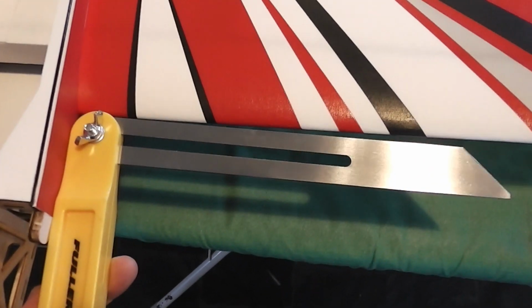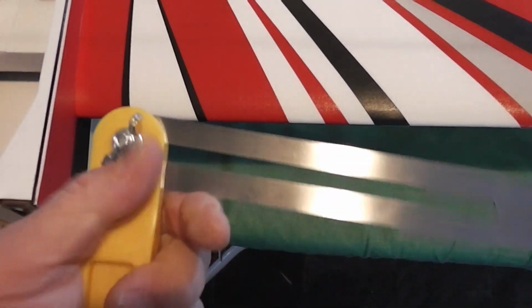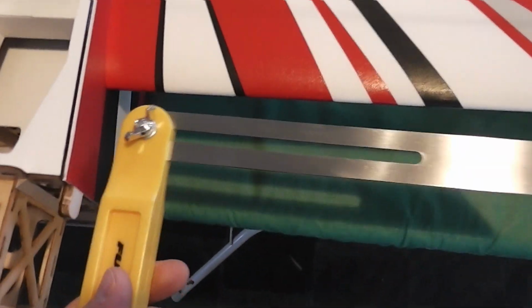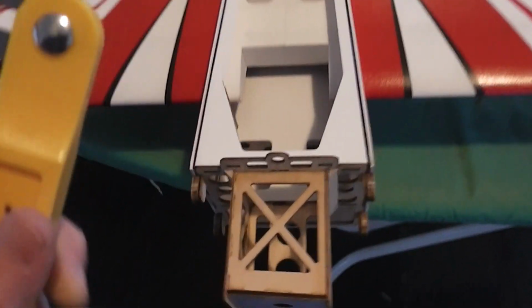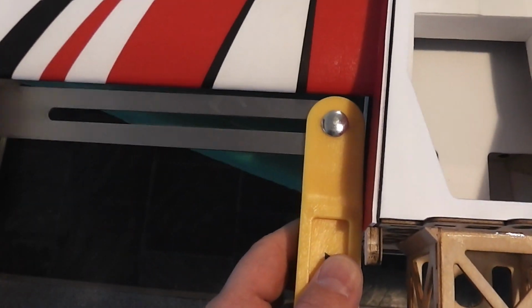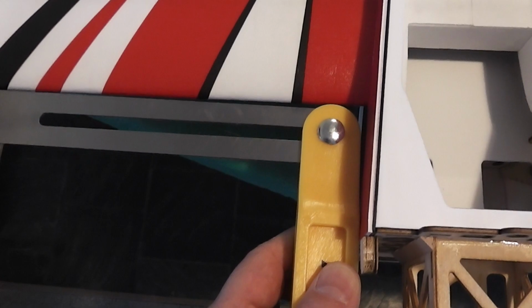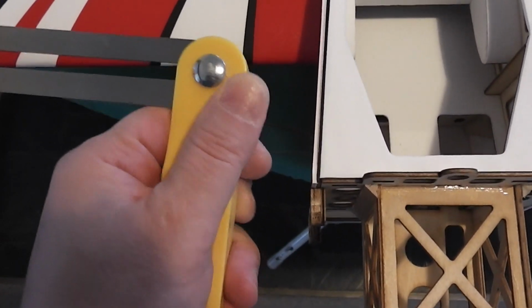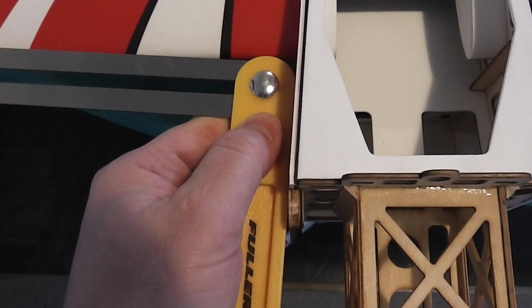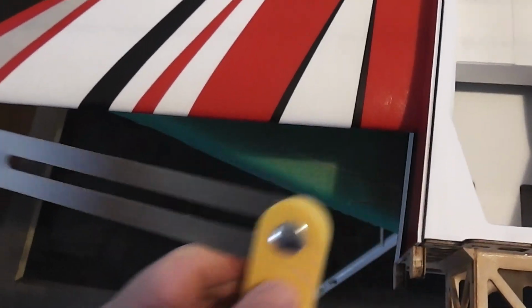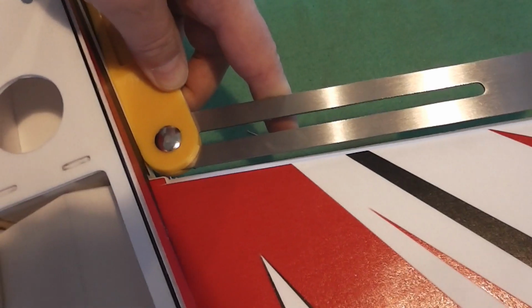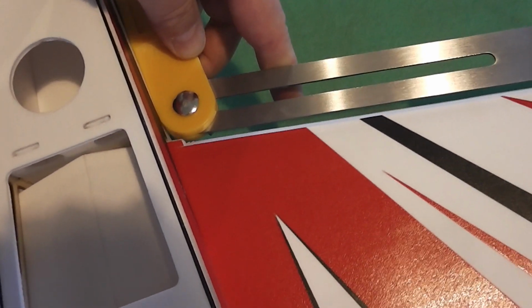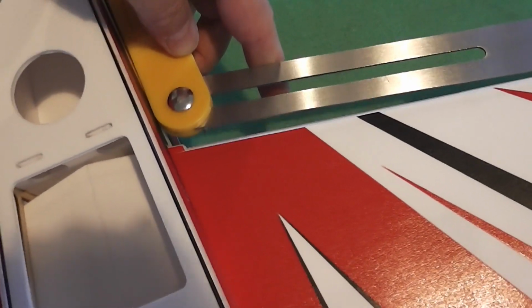So what I could do, just for demonstration purposes, is lock in the angle there, then flip it over and do the other side. The angles should be the same, right? And of course I've got to make sure that the bevel face is flush with the fuselage, but you get the idea. I can also do this on the trailing edge, and I'll probably do both of them because there'll be some variances no doubt in the manufacturing process.